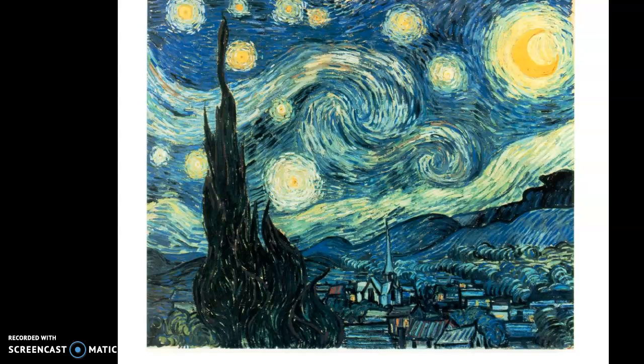This is Vincent van Gogh's Starry Night. You might be familiar with this. This is probably one of his most famous pieces. And this is basically taking an idea and giving tangible form to those feelings and ideas.